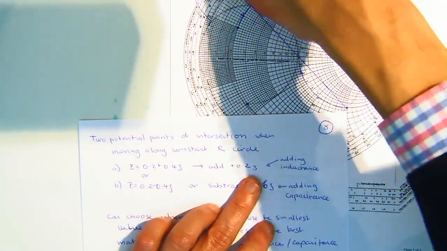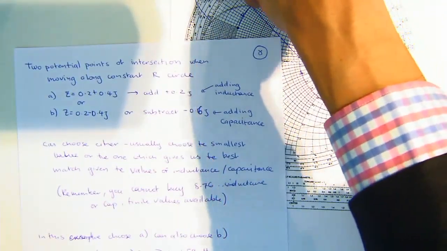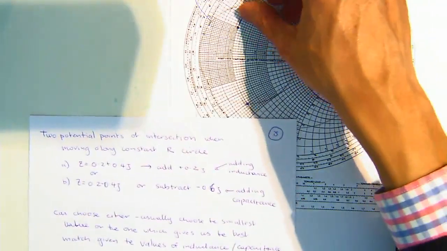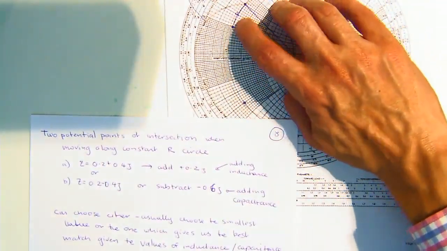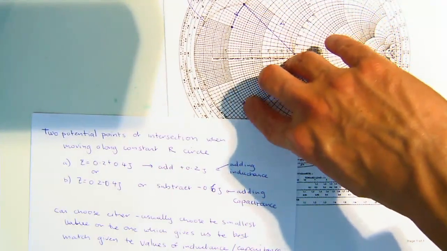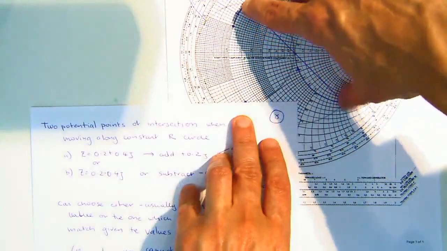All right. So we get to this point, and as a rule of thumb, we usually choose the smallest values. That's probably why there's an advantage in hitting this point rather than choosing a much larger capacitor. Anyway, so we move to this point.